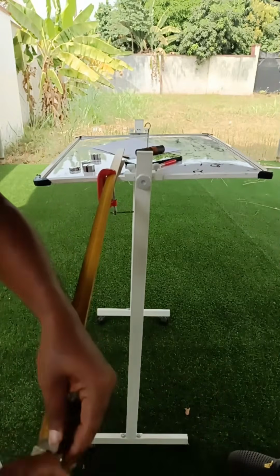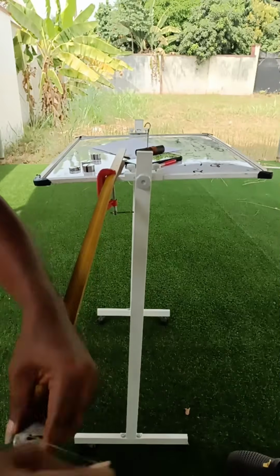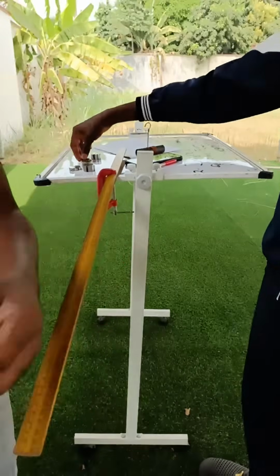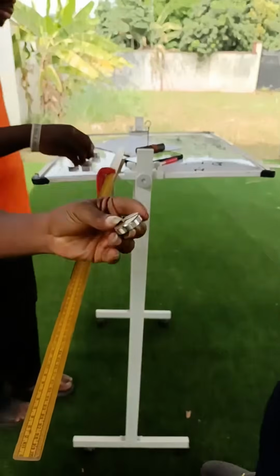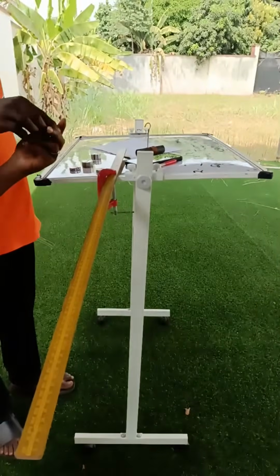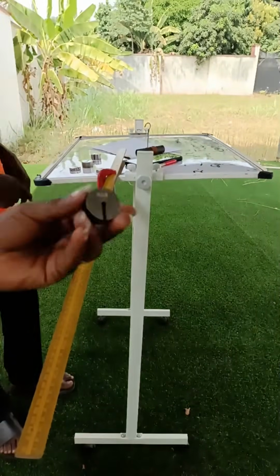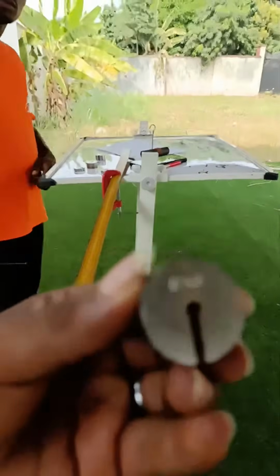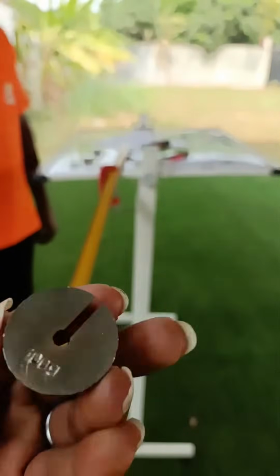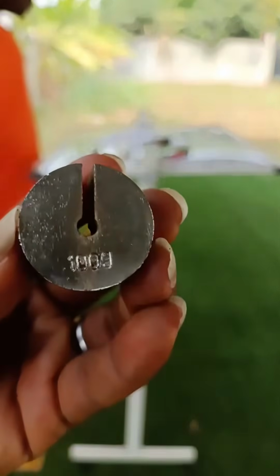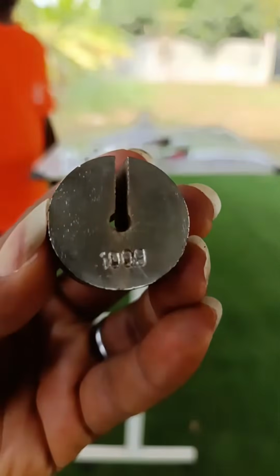100 gram mass. So let me remove this mass. I can add another 50 to this, but I don't want to do that. I have a 100-gram mass. We've got all these things available. Yes. This is the 100-gram mass. You can see it written on it, 100-gram mass.